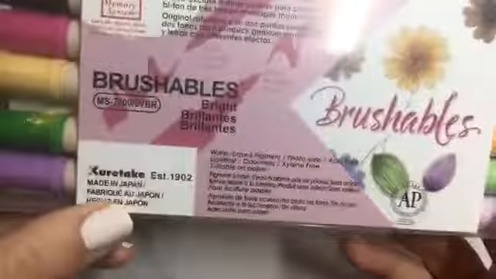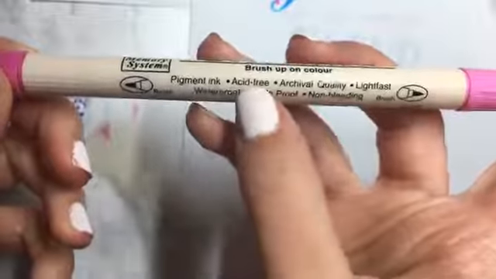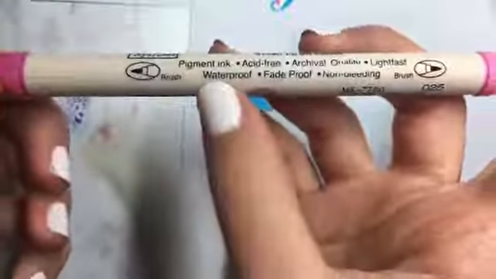So that's where it becomes important to talk about the characteristics that we discussed yesterday with the water-based versus pigment. And actually someone mentioned just a few minutes ago about if you do use water-based pens or something that's not light fast, like the brushables. Where did I put that? Like the brushables. So the brushables are pigment and acid-free, or light fast and waterproof and fade-proof.